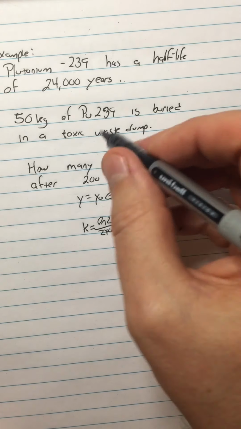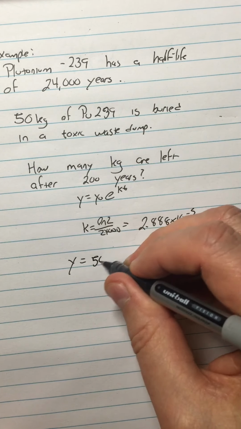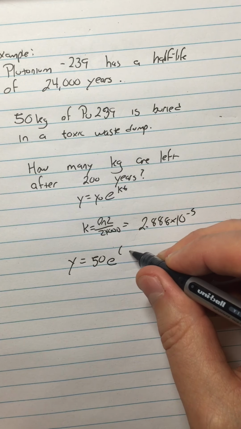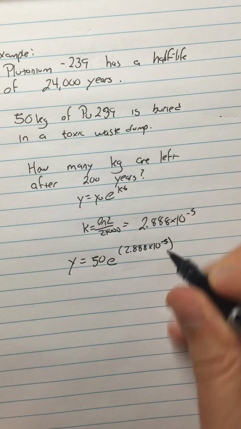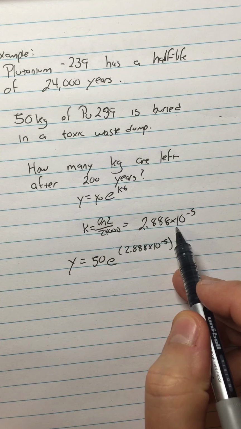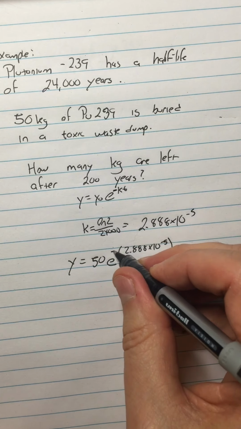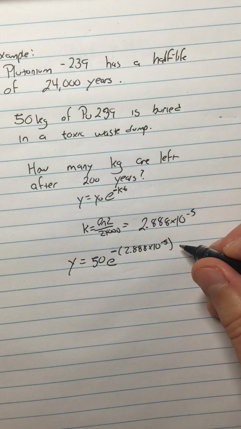All right, then I can plug into my original equation. I can say y equals, my y0 is 50, times e to the k, which is 2.888 times 10 to the negative 5th. But I'm going to remember this is a positive number k, so we actually have a negative right there for exponential decay. So it's going to be negative here. I made that mistake when I worked this out before, and I ended up with more nuclear waste than I started with, and that's how I knew I had to go back and put the negative in.